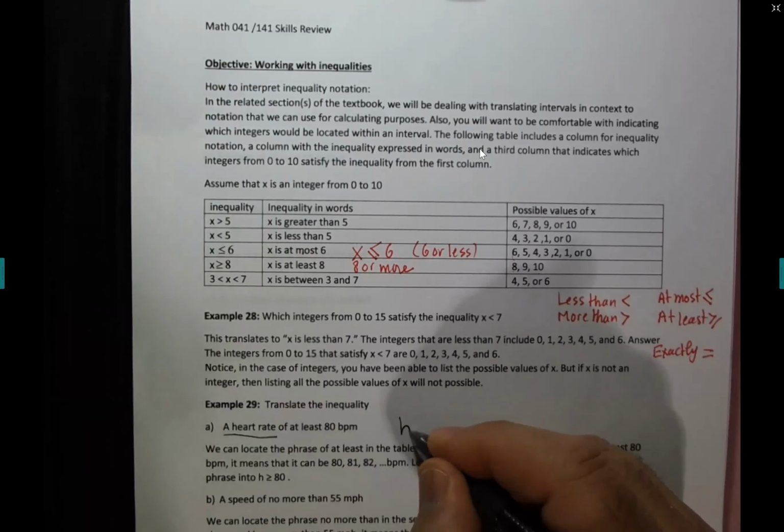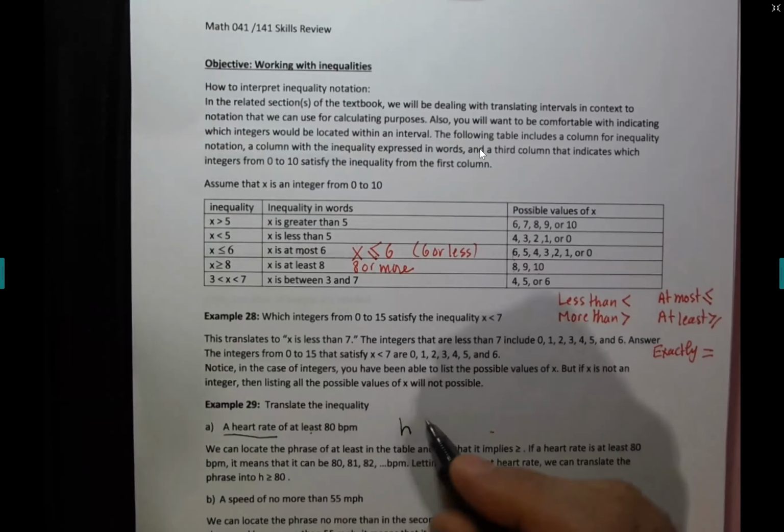Okay. At least, greater than or equal to 80. And that's how you translate. This is a statement in words, and this is a statement using mathematical symbols. This is how you translate this inequality. If you guys see this or that, they're exactly the same thing. Here you read it, H is at least 80. And H, guys, stands for heart rate. I could use X, no problem if you want.